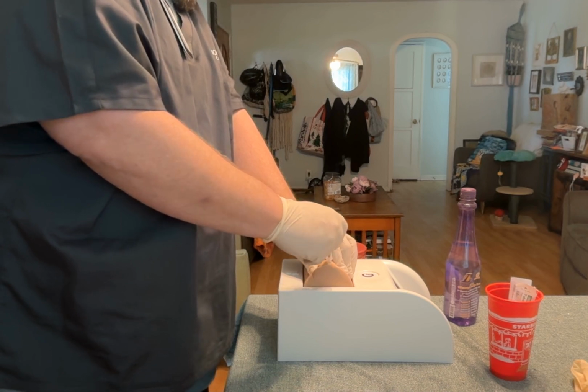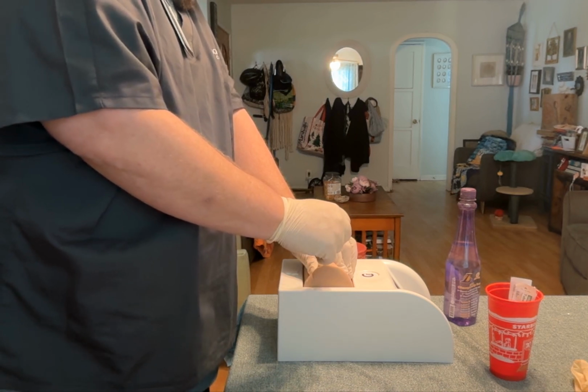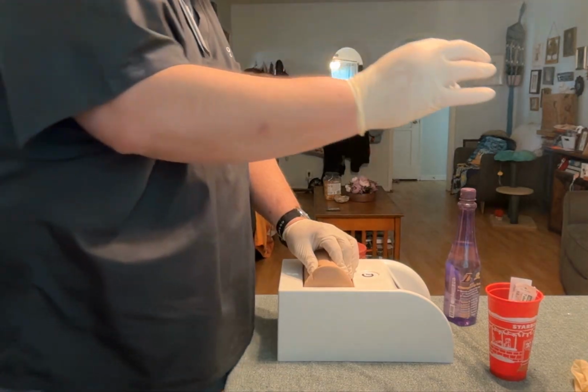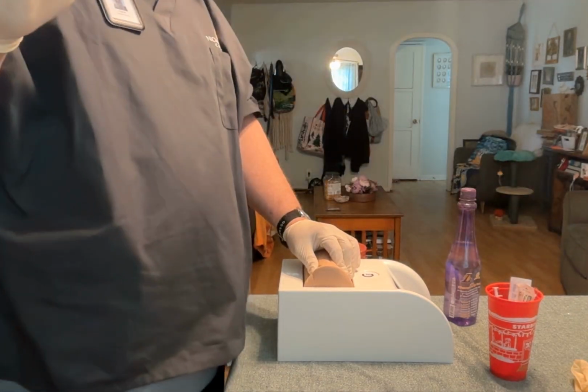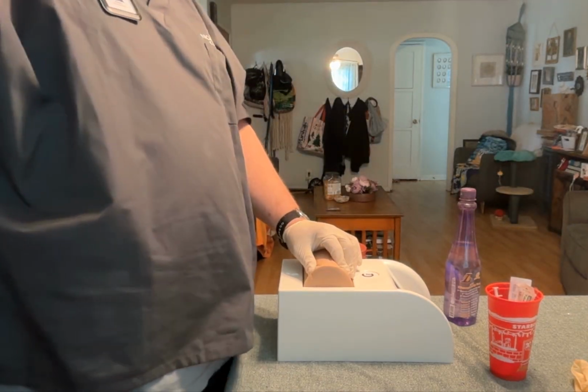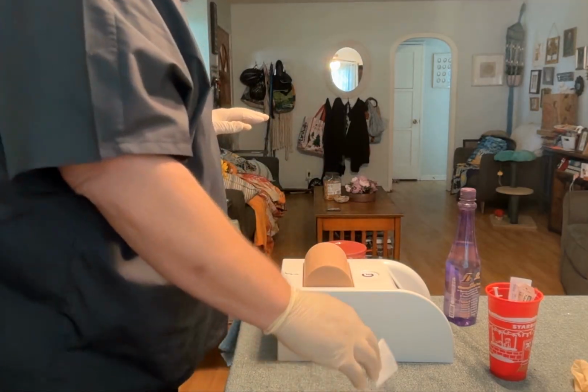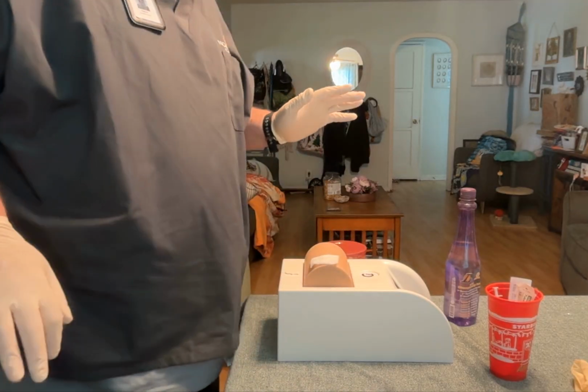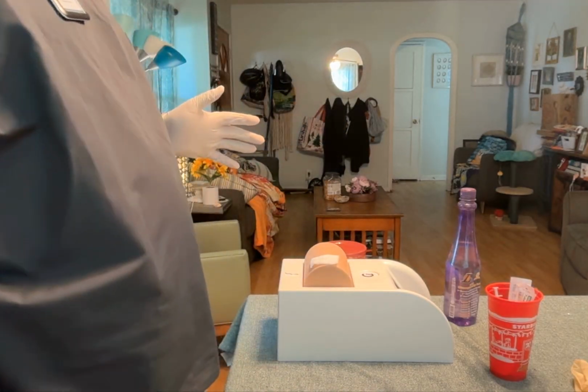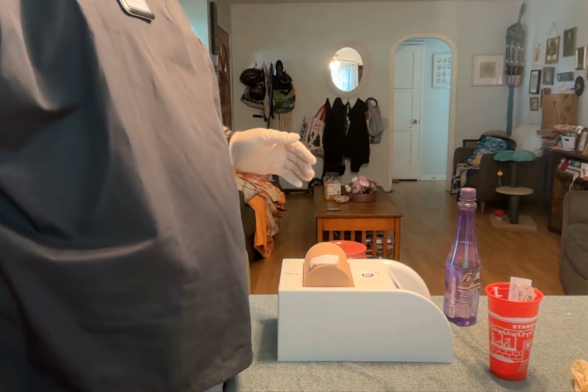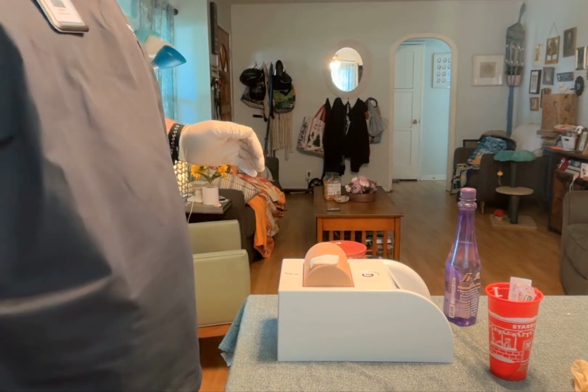Alright, that's 30 seconds. I'm going to pull my needle straight out. I'm going to put it in my sharps container. I'm going to let go of the skin. I'm going to put a piece of gauze on it. I'm going to see if there's any bleeding or any damage to the site. There's not actually. There's no bleeding. She looks like she came out pretty good.